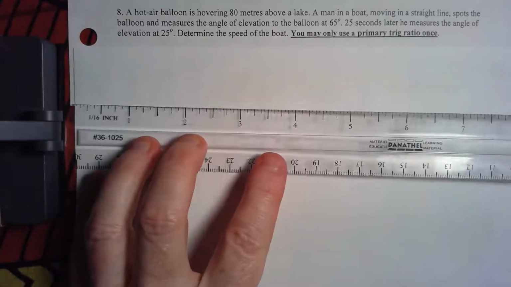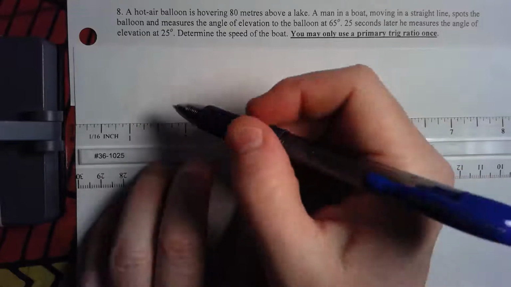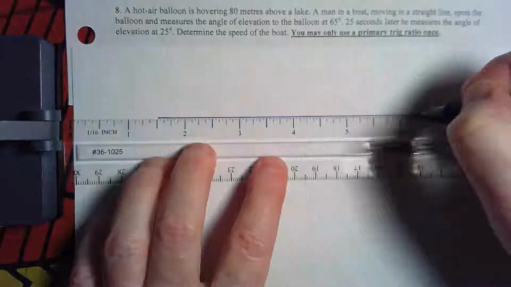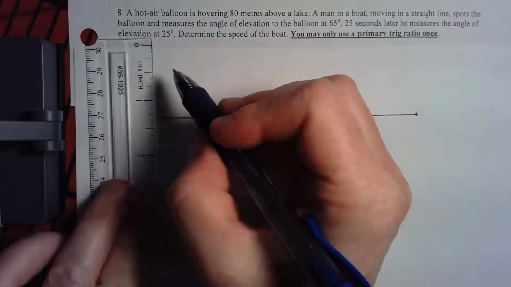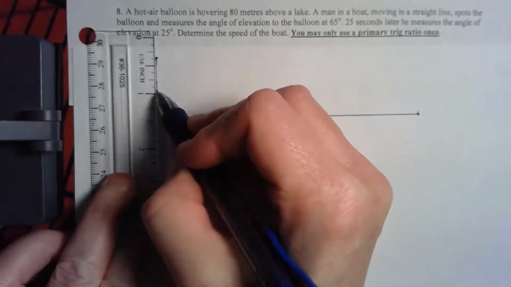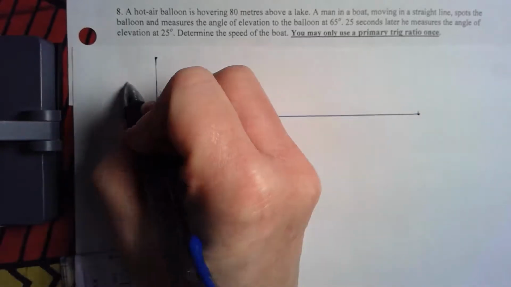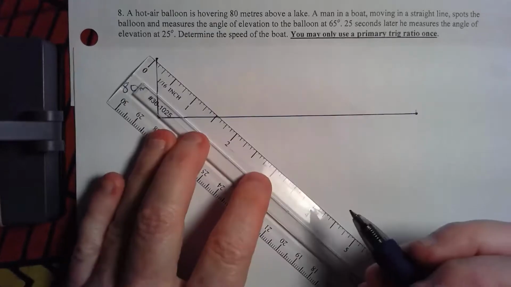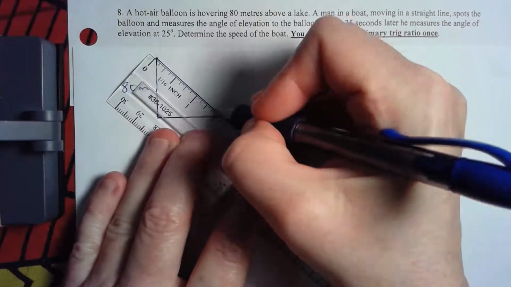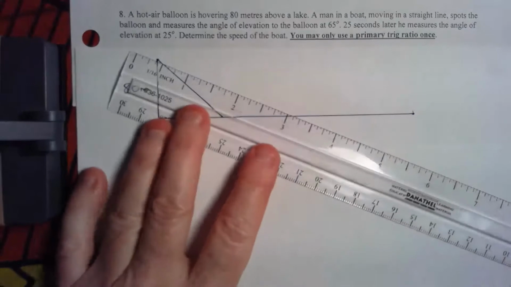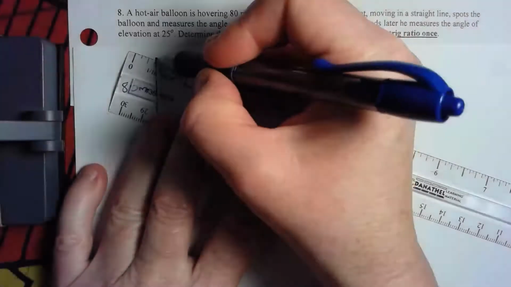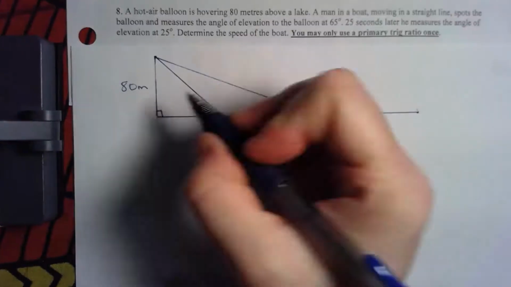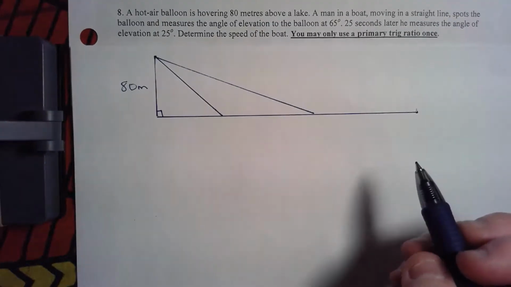So if we draw ourselves the diagram, we know that there's a man in a boat and he's traveling on a straight line. While he's on the boat, he sees a balloon that's 80 meters up in the air. We know that he sees it twice, once with one angle of elevation and once with another. The two angles of elevation are 65 degrees and 25 degrees.